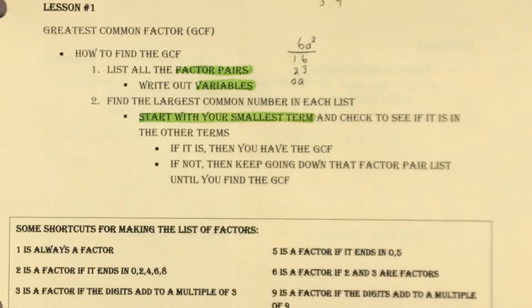And that's what we talked about right here. If that number you start with is in both lists, then you have the greatest common factor. If it's not, then keep going down that factor pair list until you find the greatest common factor.